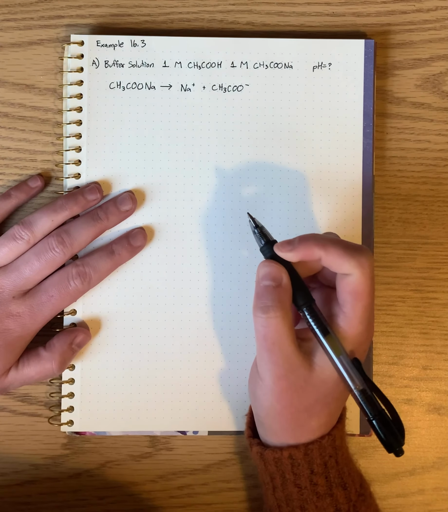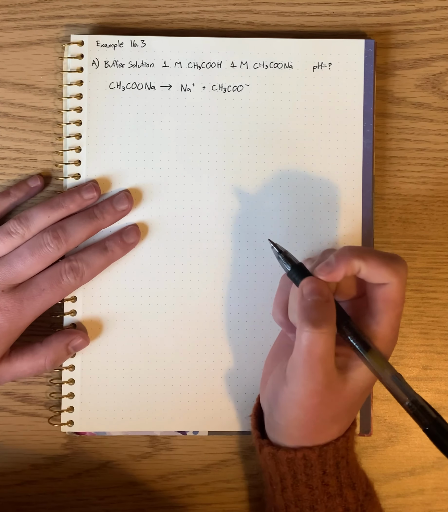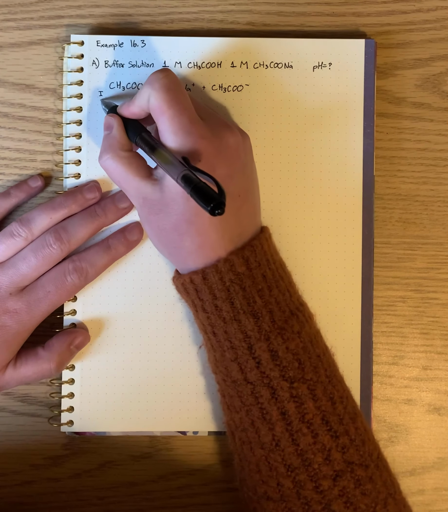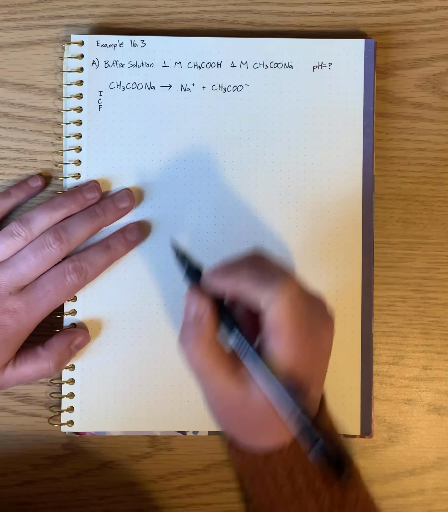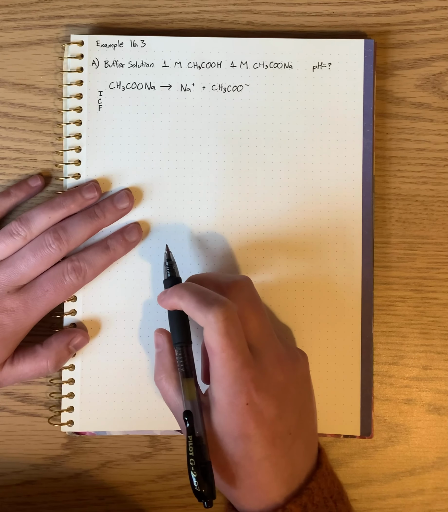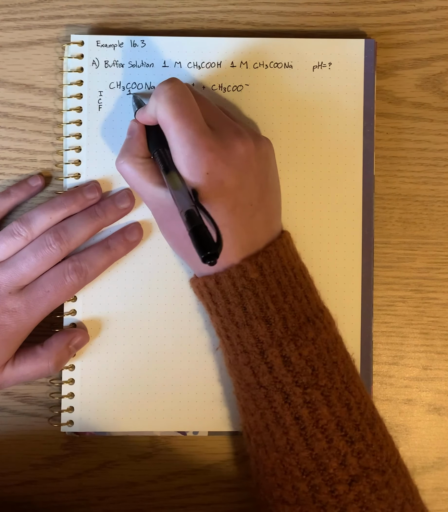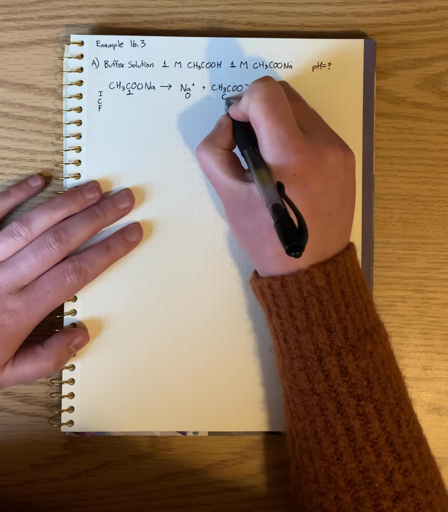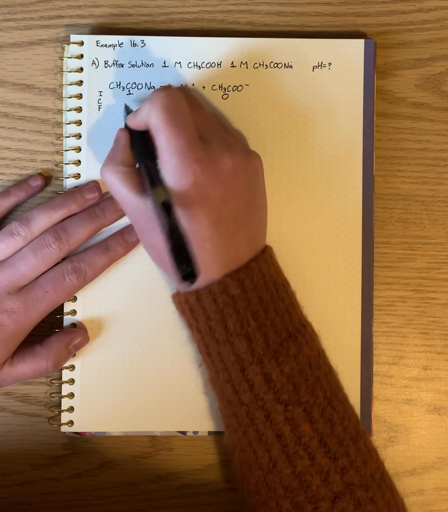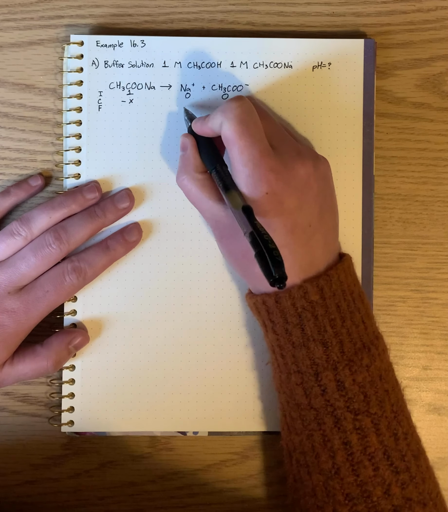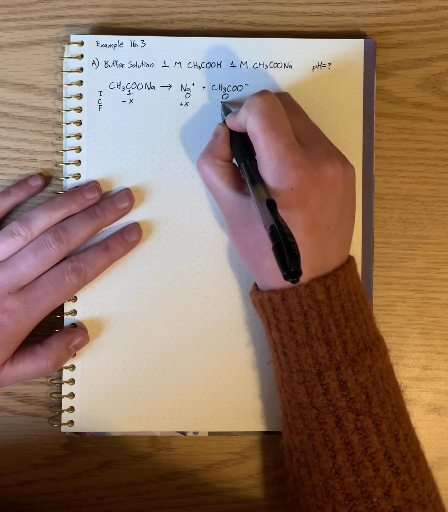And because it completely dissociates, this is not going to be an ICE table, but an ICF table. Our starting concentrations are 1 molar for our sodium acetate and 0 for our ions. Our change is we're going to lose one of these and gain one of each of these.